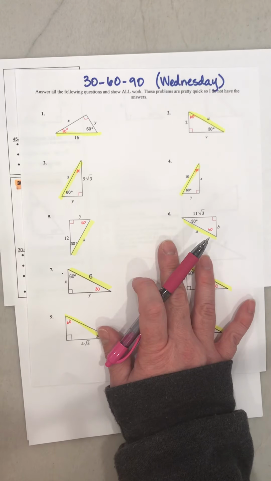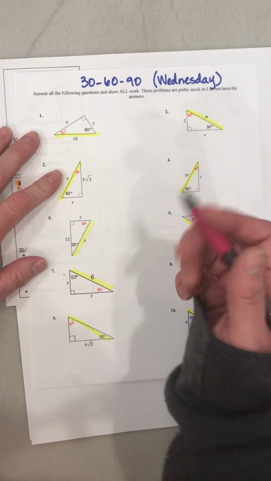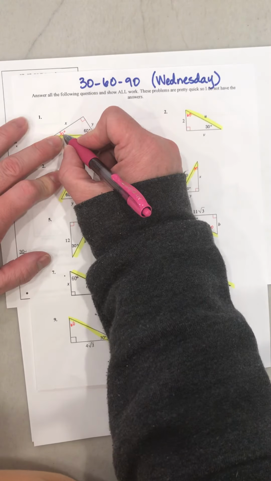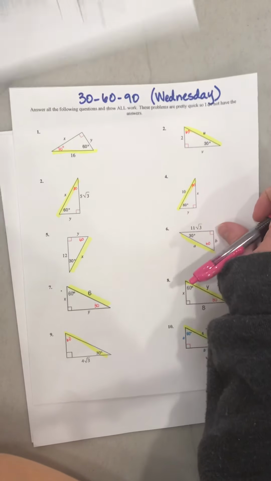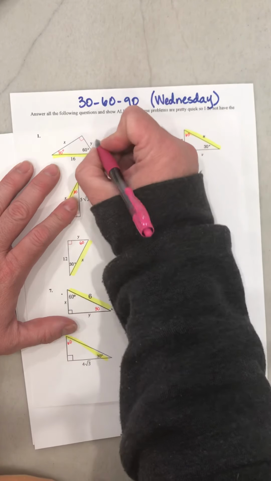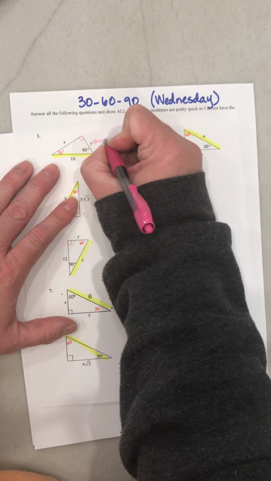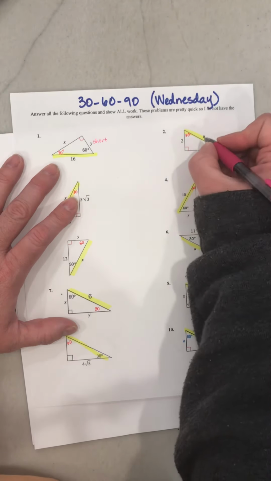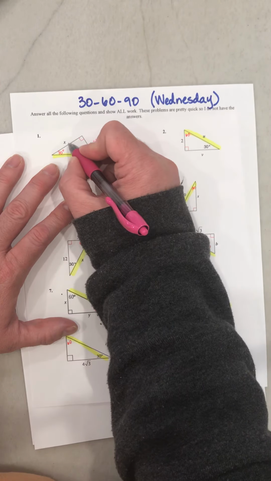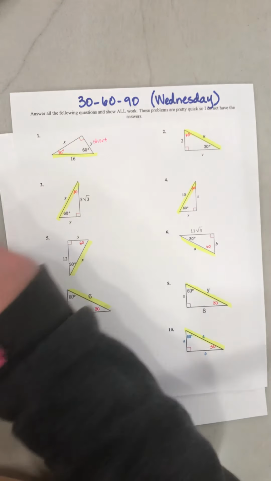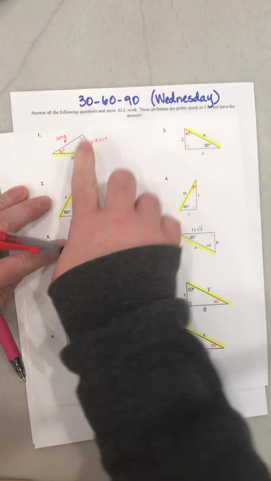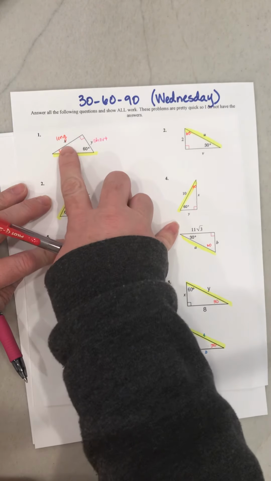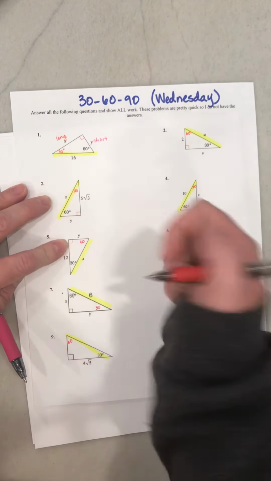So let's find the short leg and the long leg. So I'm going to start with the 30-degree angle. The side that is directly opposite 30 degrees is the short leg. So I'm just going to write short there. The side that's directly across from the 60-degree angle is called the long leg. And that kind of makes sense. Bigger angle, longer leg. Smaller angle, shorter leg.